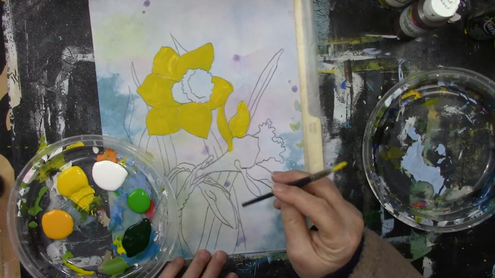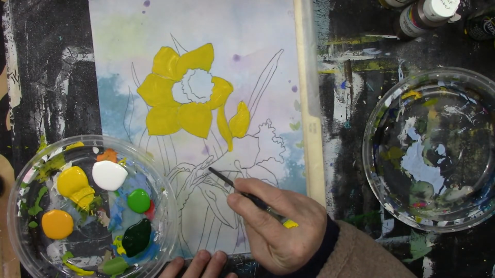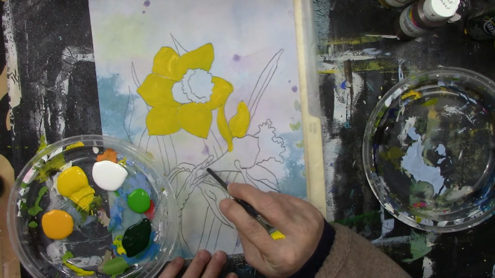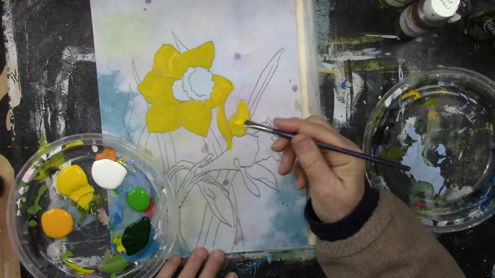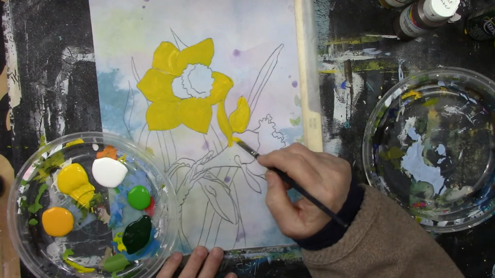Now this area here, you could actually paint down to this with the yellow, because we're going to put some green on top of that.